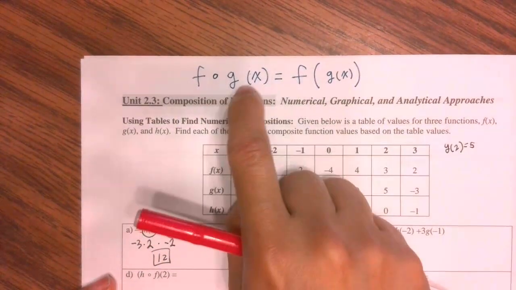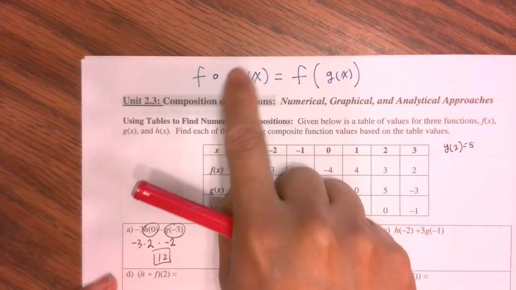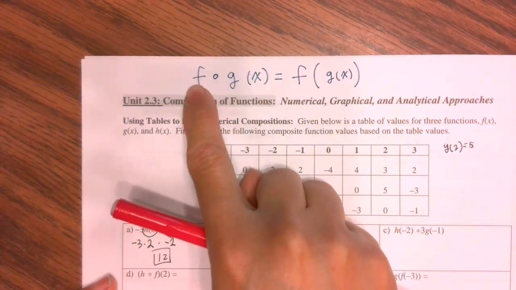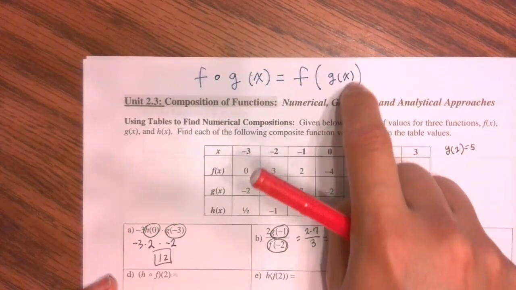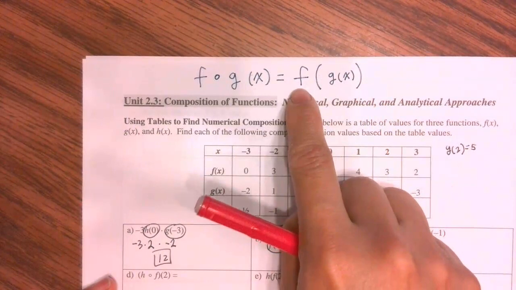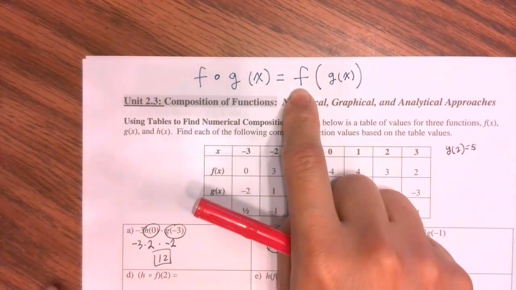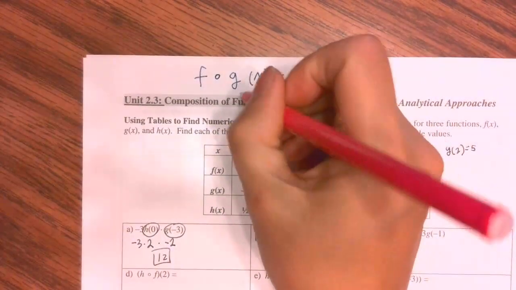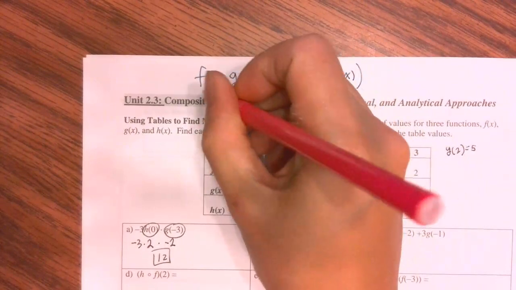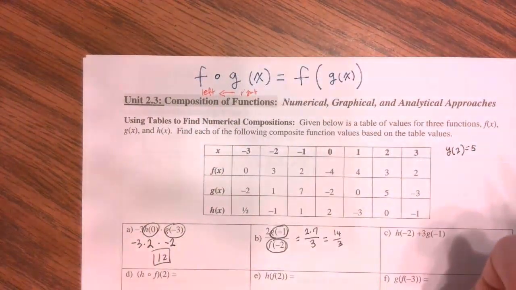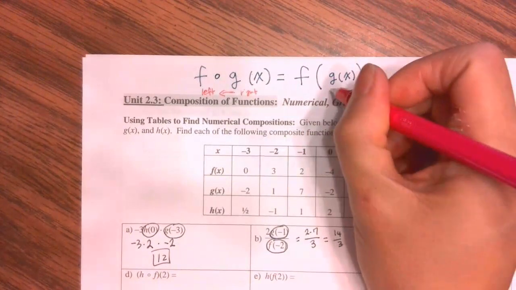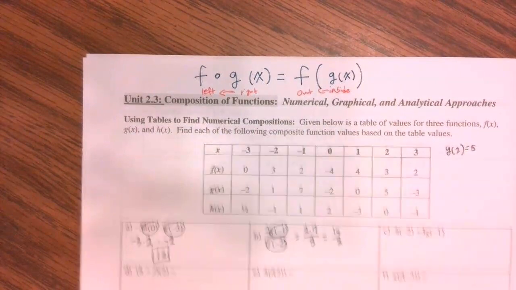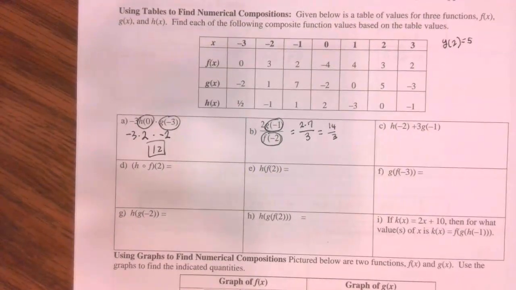All right, so this means you're going to take the function g, and that's going to become the input of f. That's going to go in where the x is for f. So g of x becomes the input of the function f. Does it make sense? Okay, so when you have a circle, you always start from the right to the left, because these are the same notation. You always start from the inside and go out. That's the order that we're going to do. Okay? All right, so let's apply it.